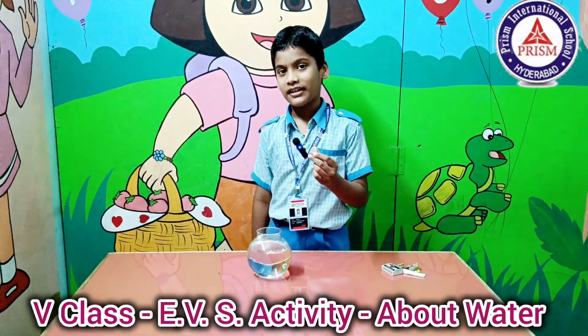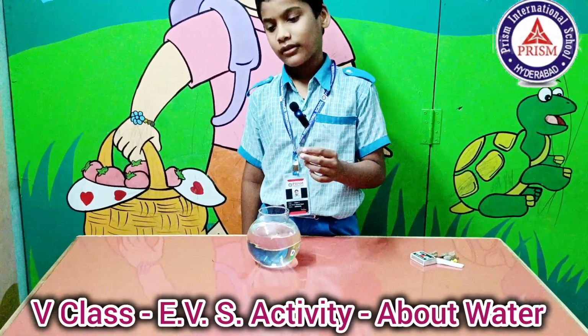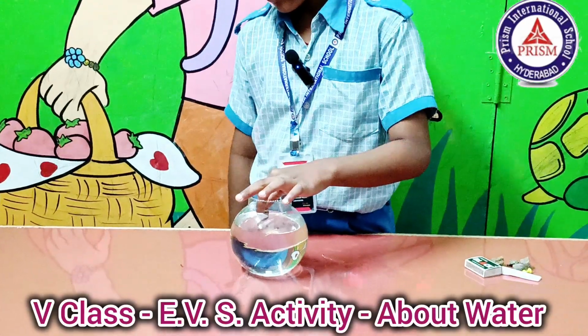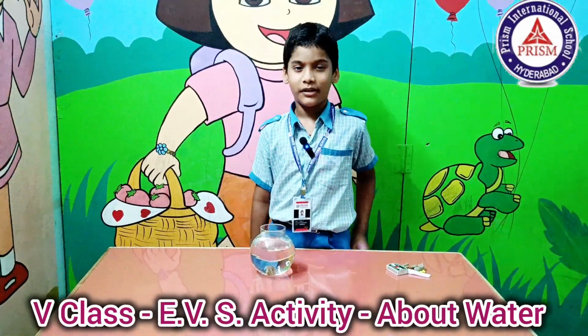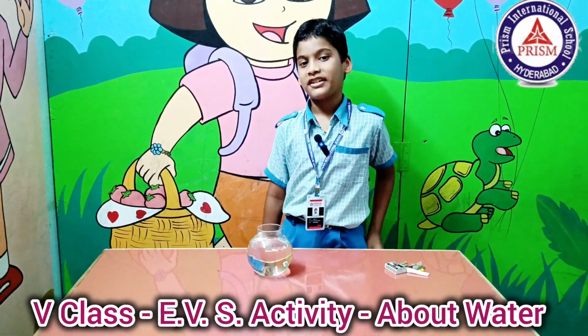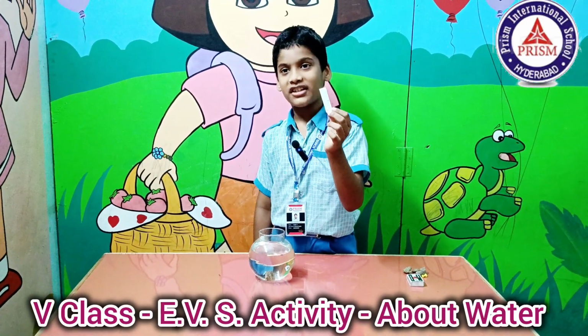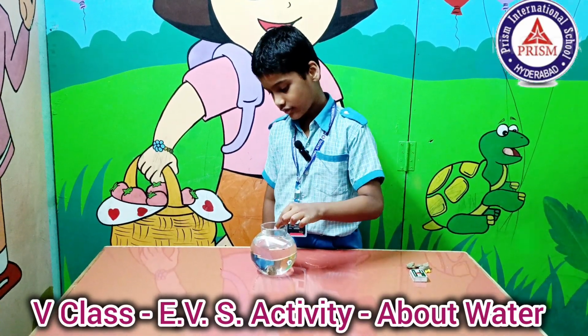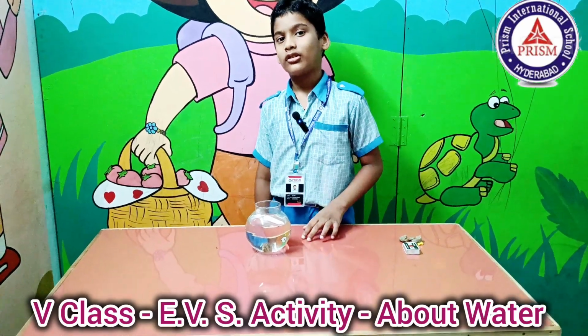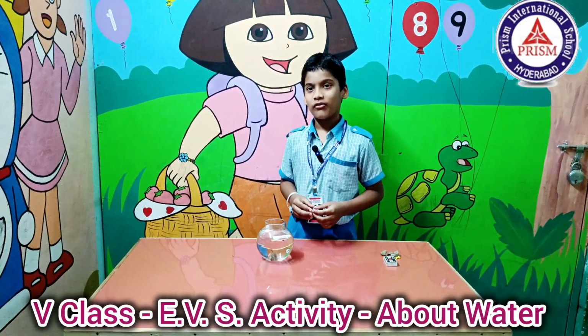Now I am taking a stone. It's sunk because it is denser than the water. This is thermocol. Let us see if it will sink or float. It floats because it is less dense than water.